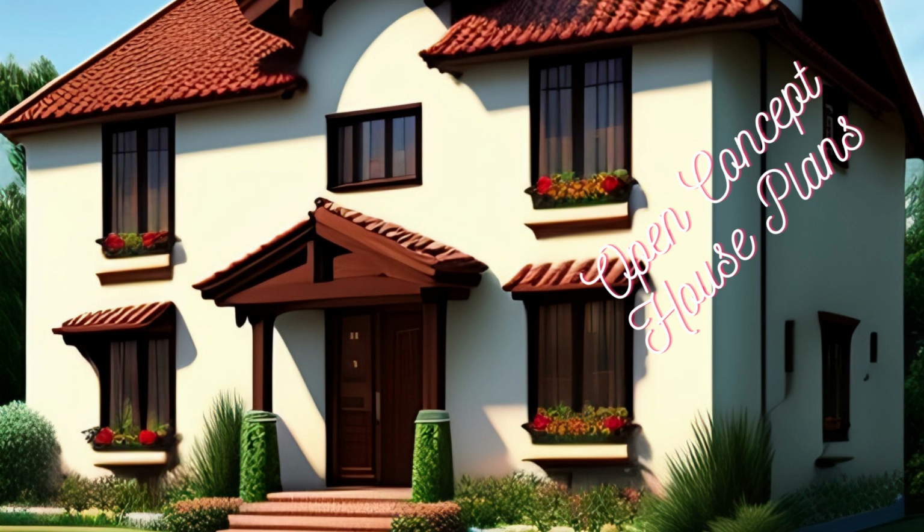Seamless flow. The open layout allows for a seamless flow between different areas of the home, typically including the kitchen, dining area, and living room. It encourages interaction and connectivity among family members and guests.